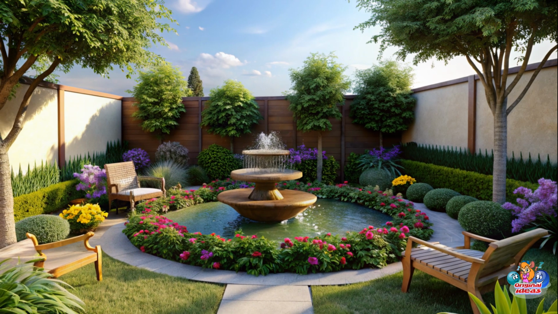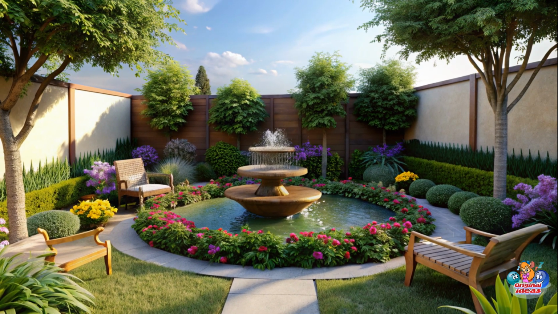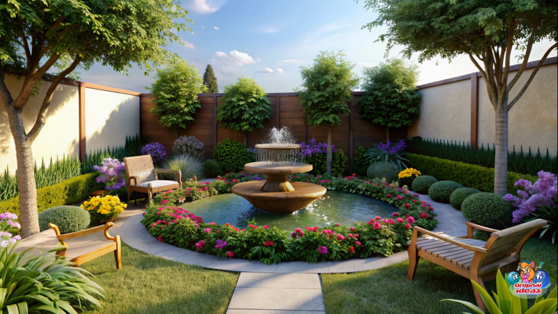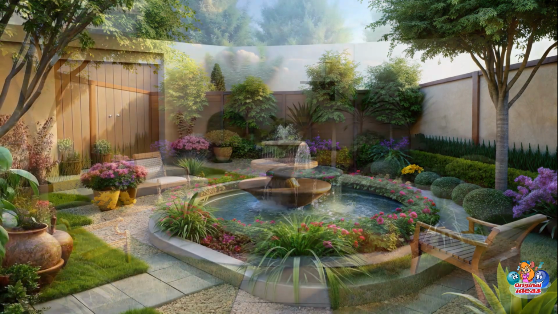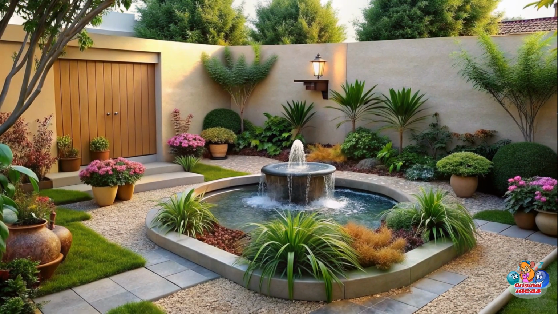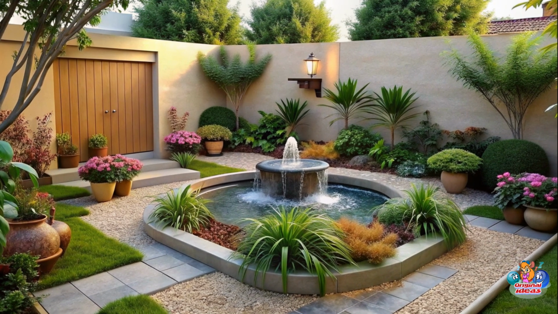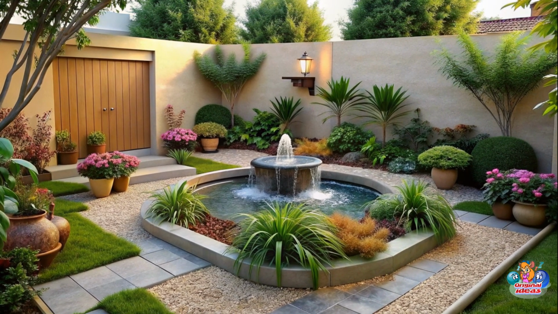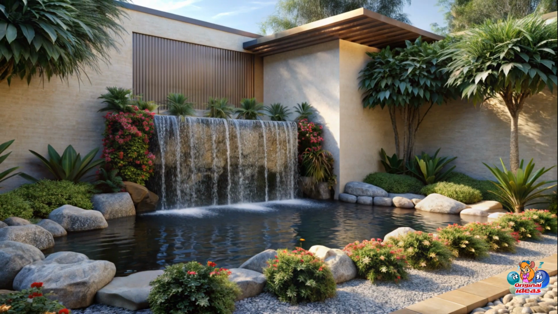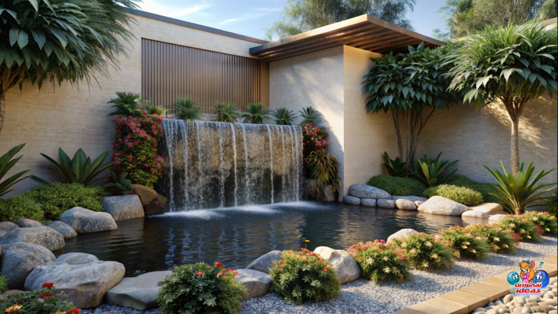Understanding backyard design. Emphasizing outdoor decor. Outdoor spaces are an extension of your home, and an impeccably designed backyard can significantly enhance the overall aesthetic appeal of your property.